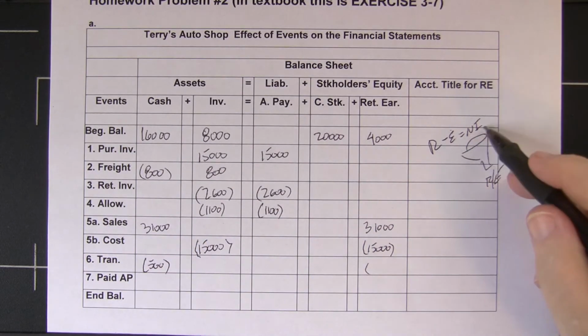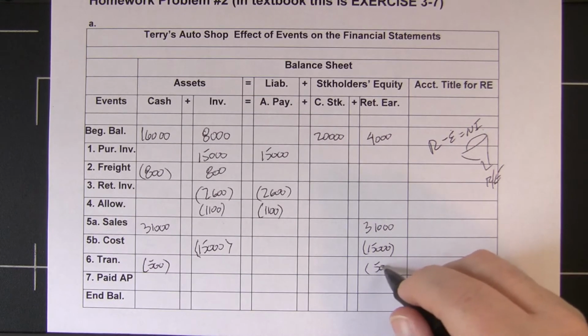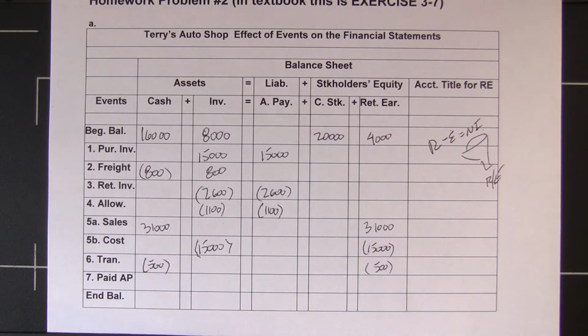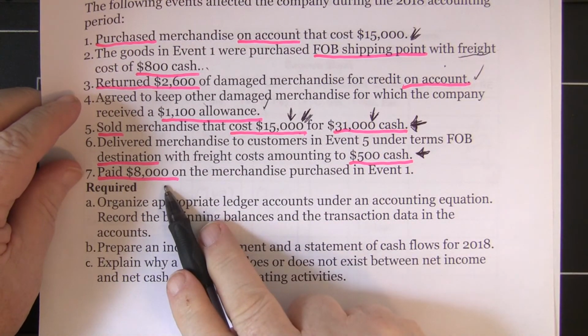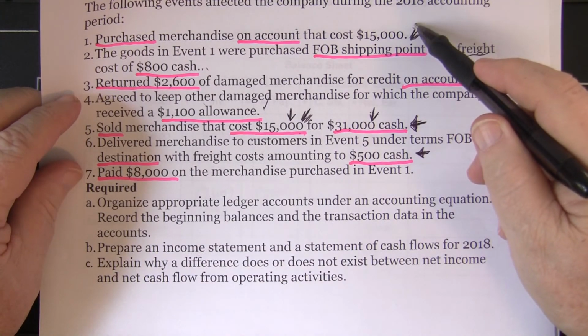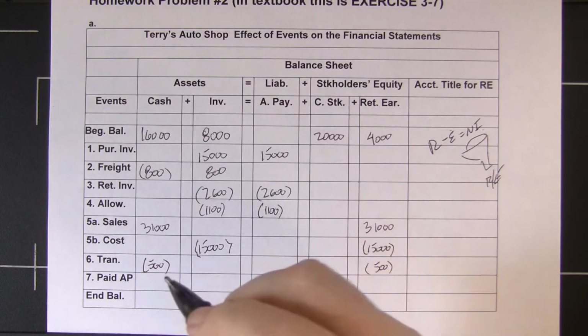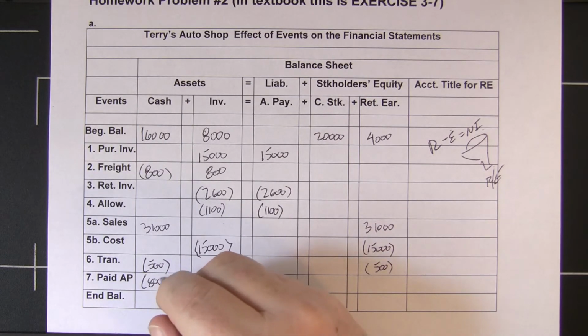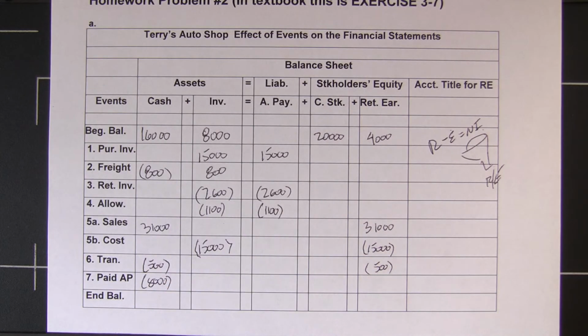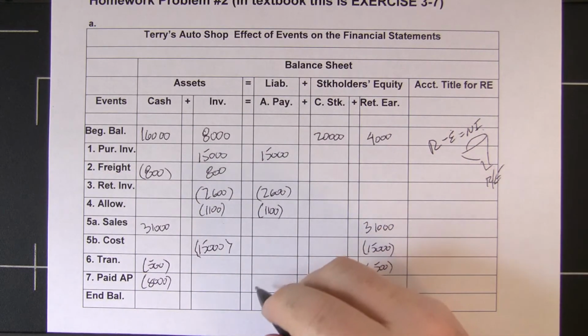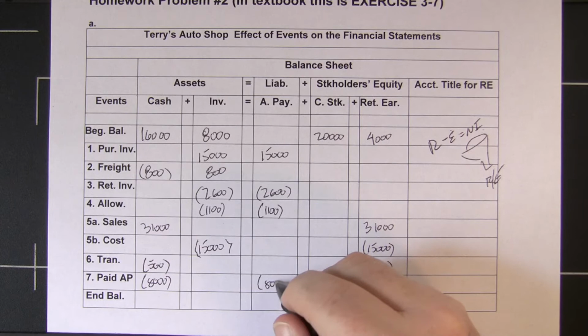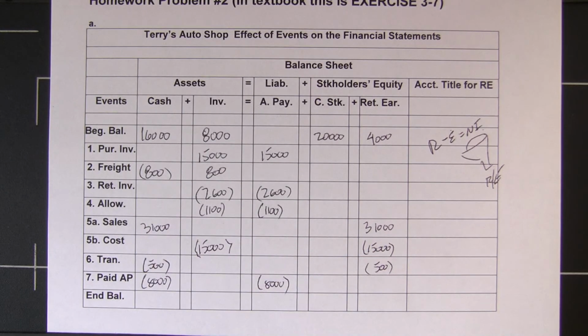And again, it's an expense, so it reduces net income, but they say go right to retained earnings. So we'll play along. And then last but not least, we paid $8,000 on this transaction. So when we pay, remember the magic word: pay means cash out. And because we paid some of our accounts payable, we now owe less in accounts payable. So let's add those up and see what we get.